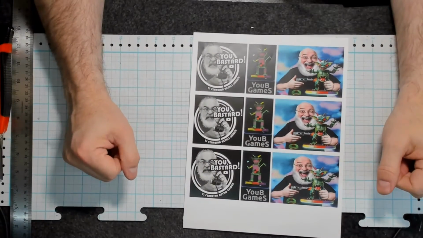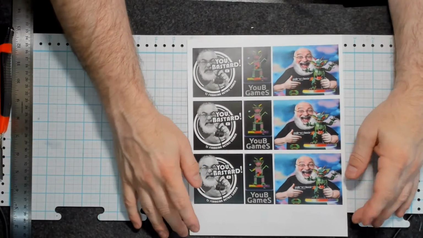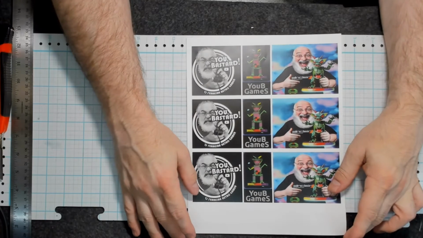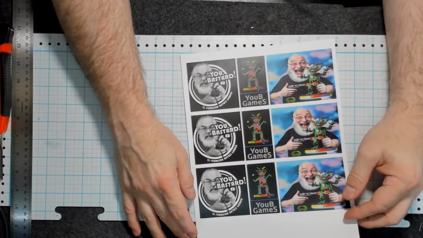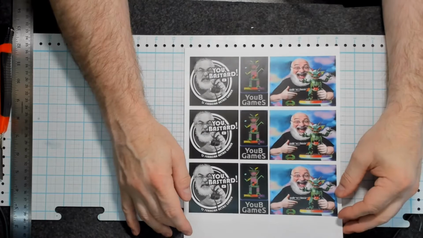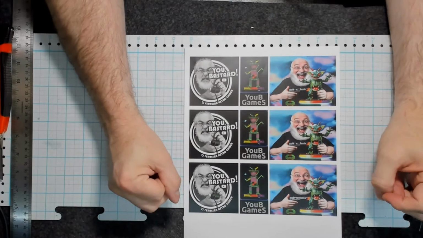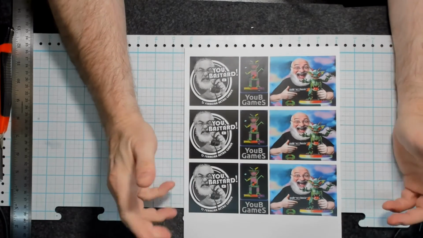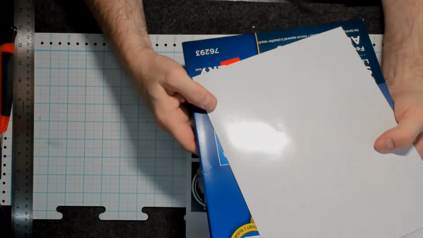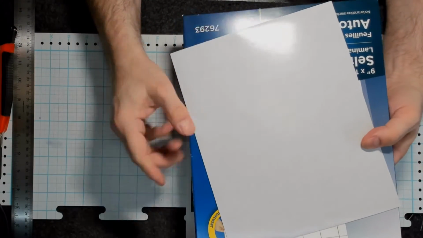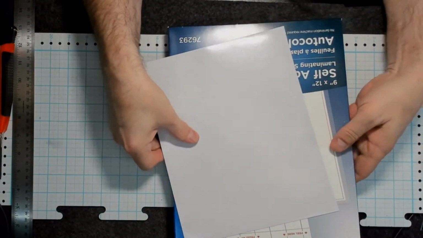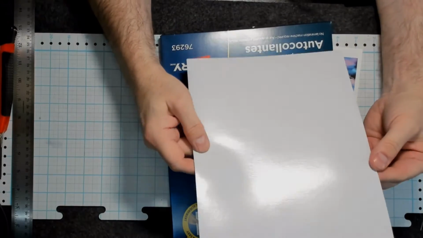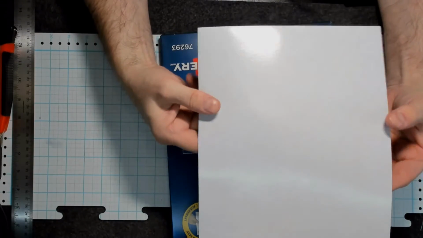Alright, so here are the graphics for the magnet sheets that we're going to make into magnets. And in order to make this into a magnet, we need a couple supplies, which I'll grab right now. And these are the two supplies we need. We need a magnet sheet. Now this is an 8x10 self-adhesive magnet sheet.